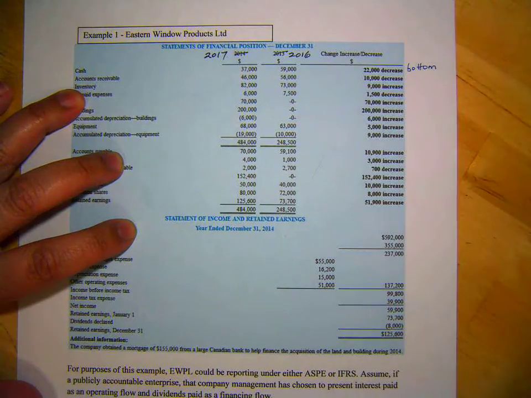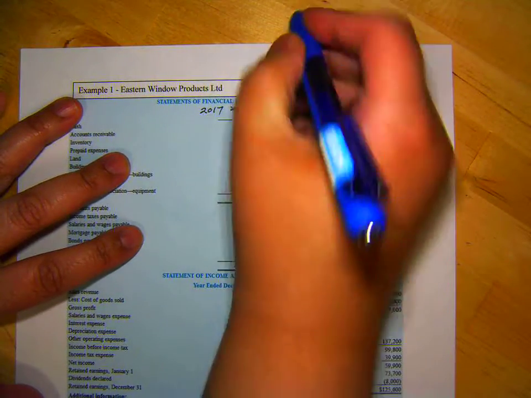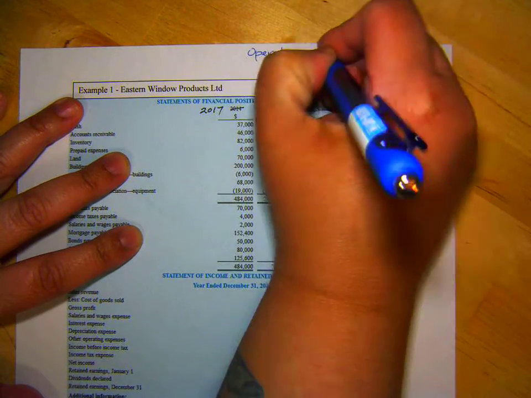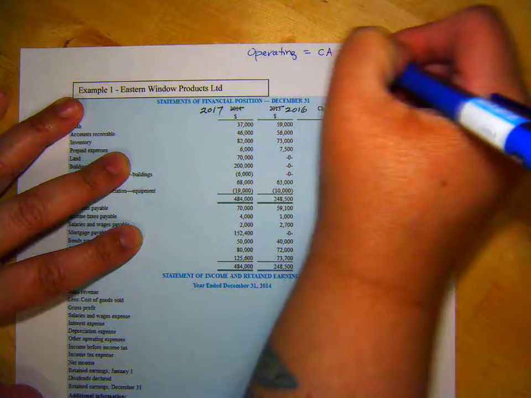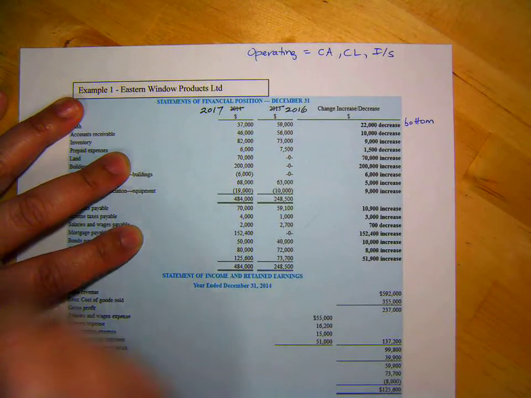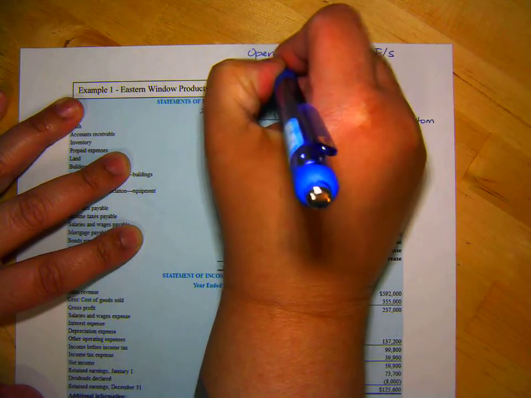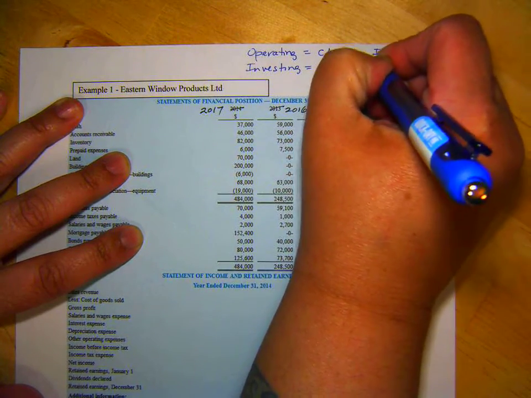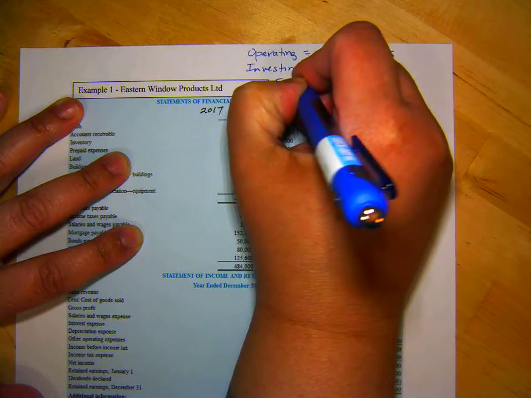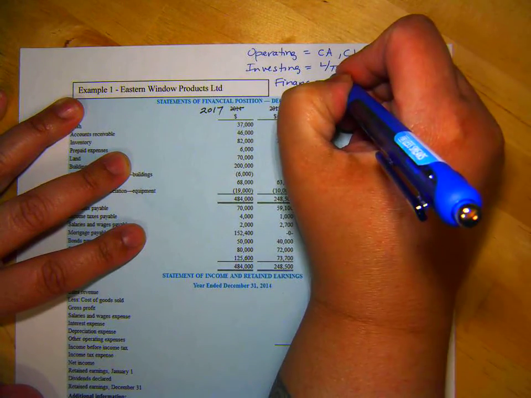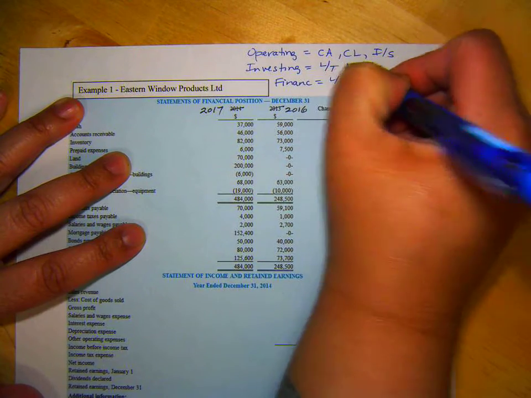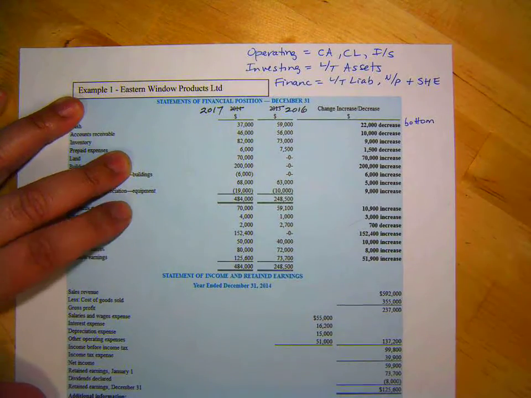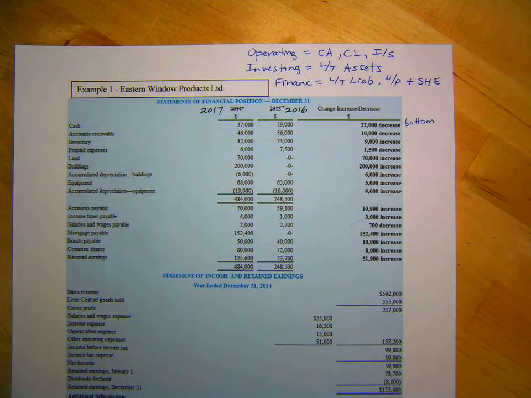Now remember, in operating, let's just do a little summary. Operating is current assets, current liabilities, and the income statement. Investing is long-term assets. And financing is long-term liabilities, notes payable, and shareholders' equity. So that's pretty much how we're going to break it down.